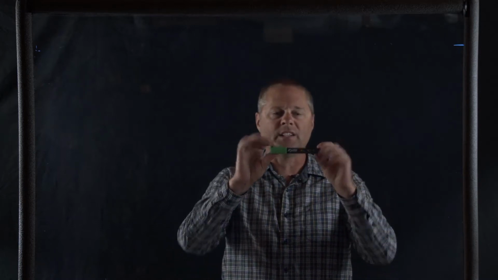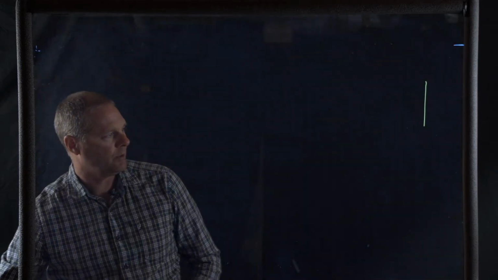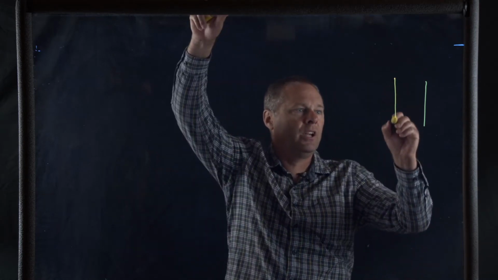Oops, too much. There. Now, the markers I use are what are called Expo Bright Sticks. And what they do is they sort of glow. And so let me turn that up just a little bit more. There. And you can see that a little bit better. That's green. I can also use yellow, which looks as such.